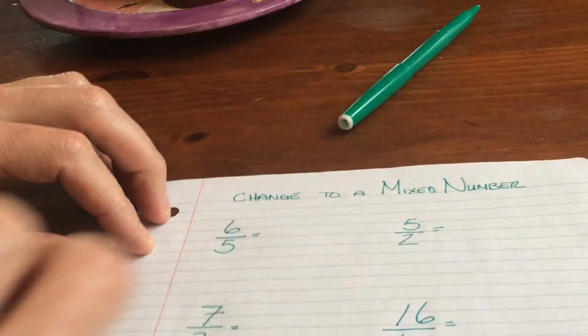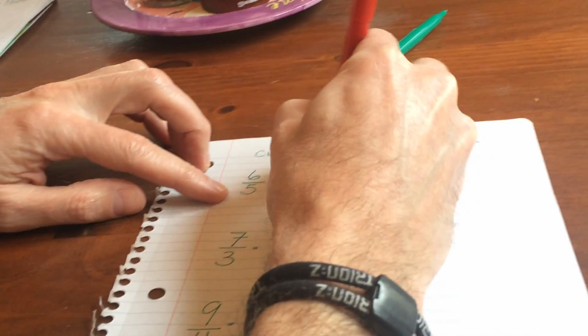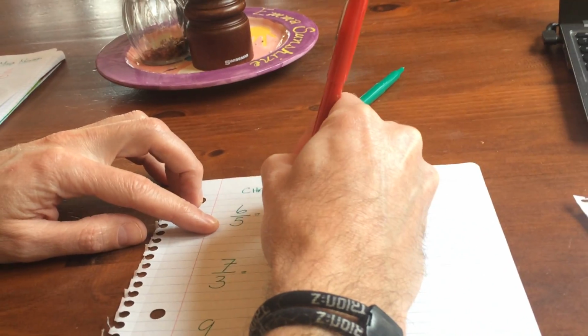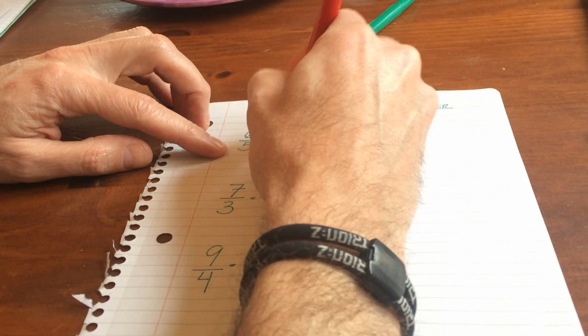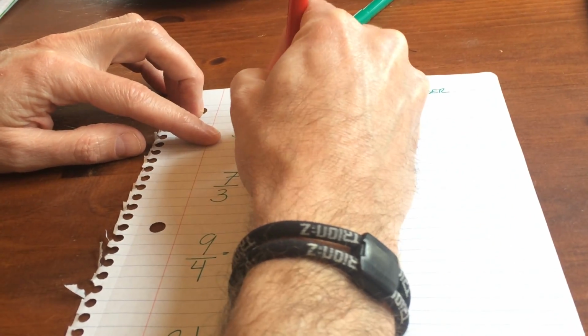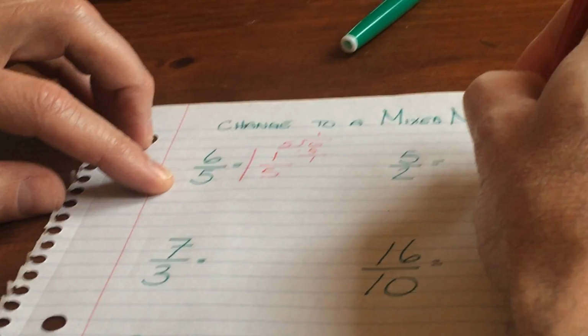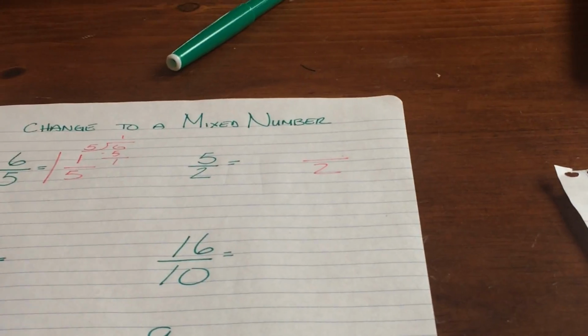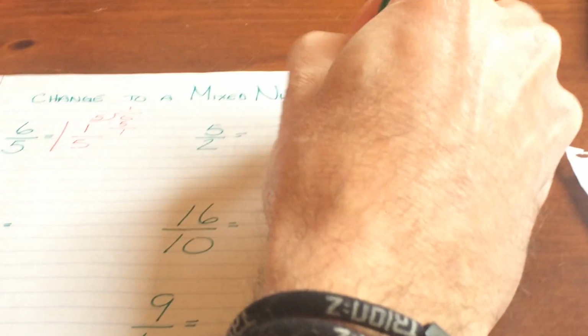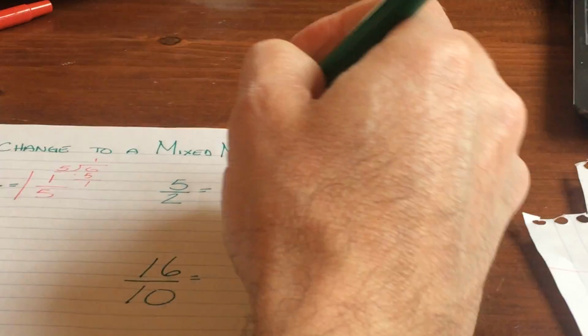This is the difficult one today. This is going back the other way. So, how many 5s are in 6? There's one of them, and it goes 5, with 1 remaining. So I'm going to have a big 1 up top, keep the bottom. Keep the bottom. My pen's dying here. Go back to green. Alright, boom. Keep the bottom.